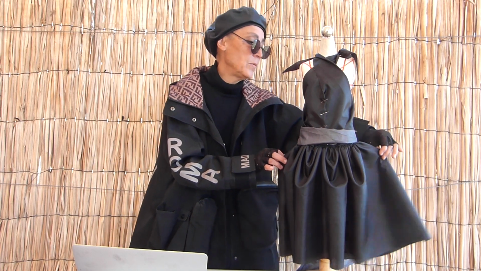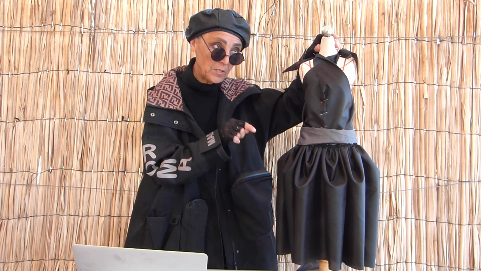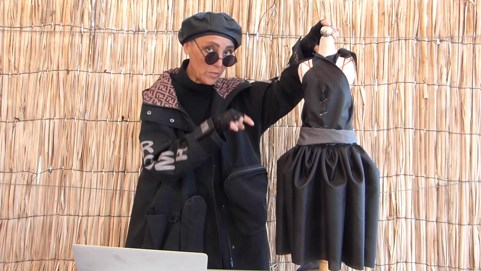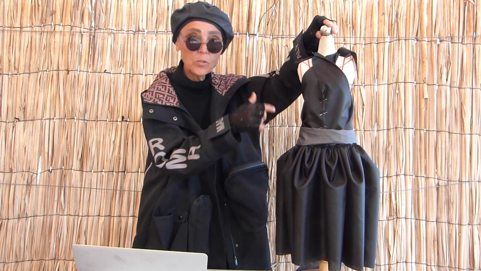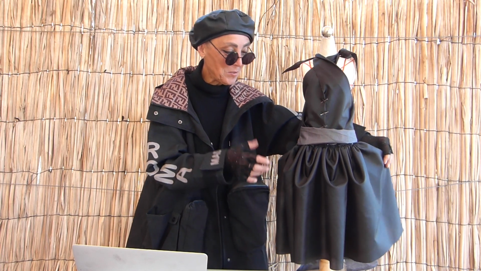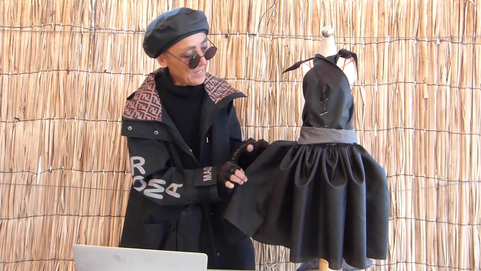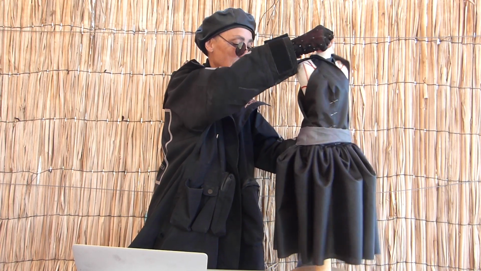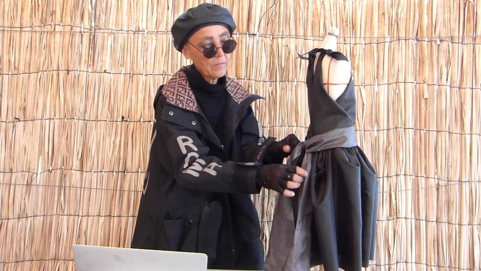So this is another sample which is based on different fabric widths, and this will be added into the course. And here I also play with triangles and just a different shape of the cowl skirt. You see how big it is. And I added this belt, a soft belt, which can be tied at the back.